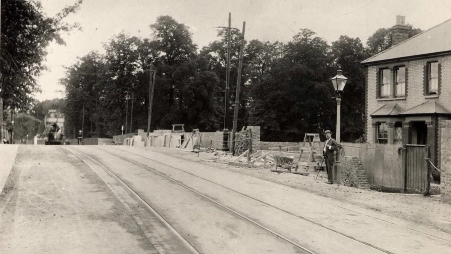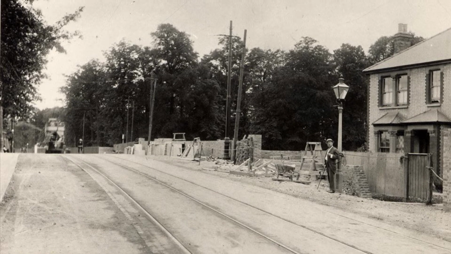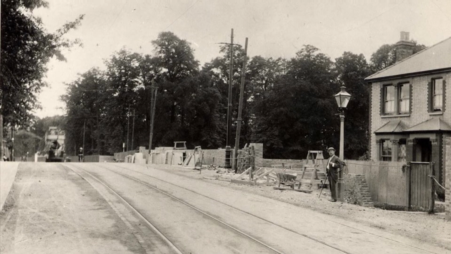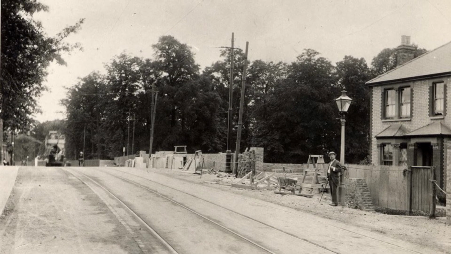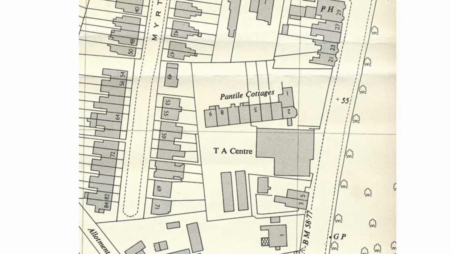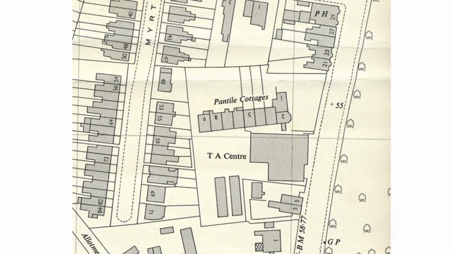Later, the widening of the High Street to accommodate double tram tracks reached here in 1910, and you can see that process going on in this particular picture here. And the resultant new bridge enabled double tram tracks to pass over it. The cottages are now demolished, but I'll show you where they were.